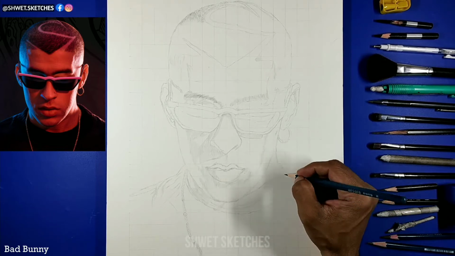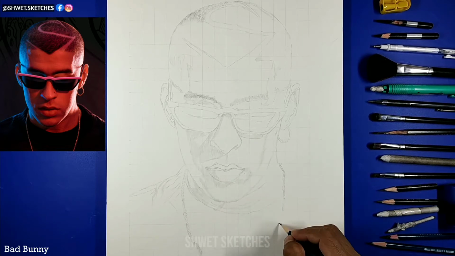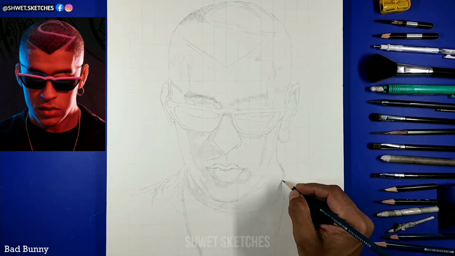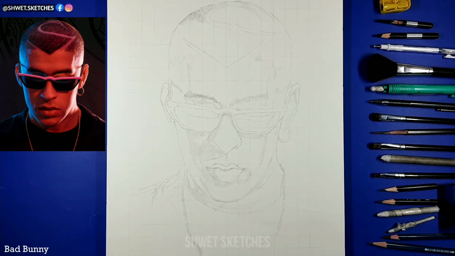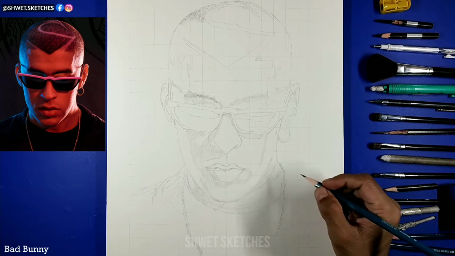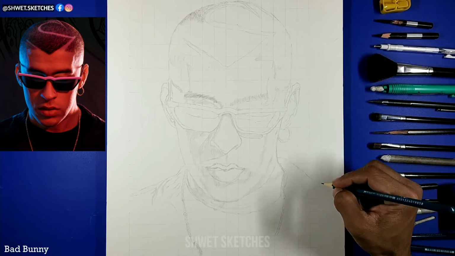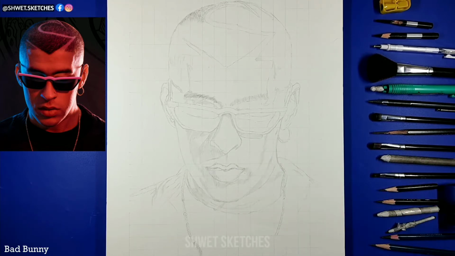or skin texture. And don't forget to focus on the outlines of the eyes, nose, lips and shape of the face, because the first thing anyone will notice are these things. If you blunder these things, your sketch will look horrible.